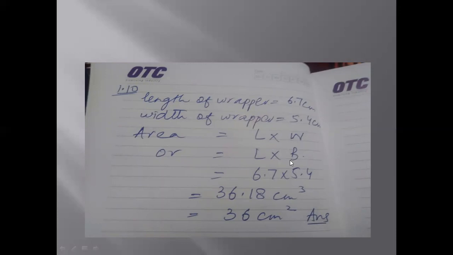So for your convenience, instead of width, I wrote here breadth. And we multiply 6.7 into 5.4, we got the answer 36.18 centimeter square. This is not cube, please write it 2 square because area is always given in square.